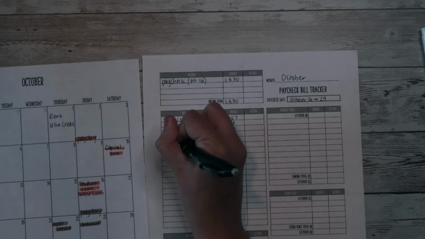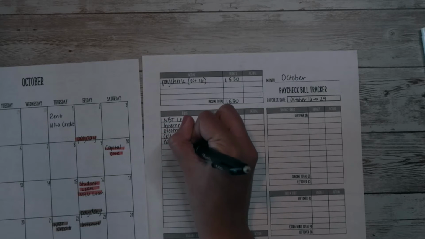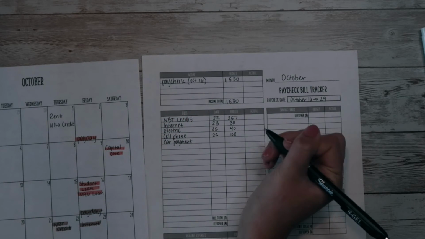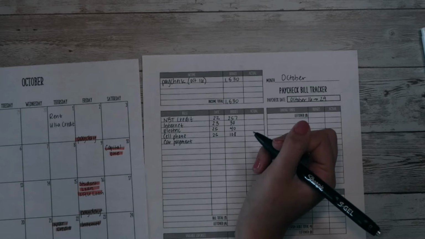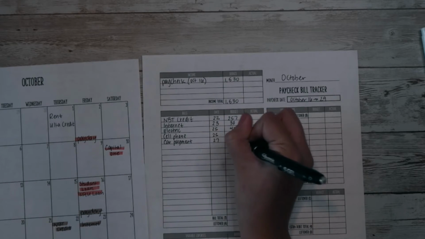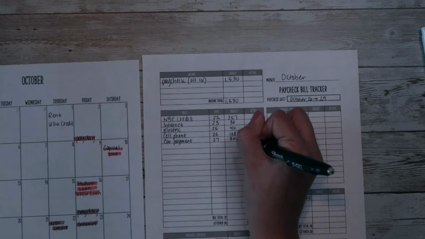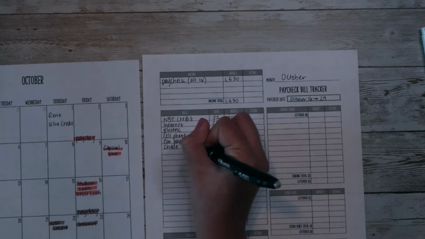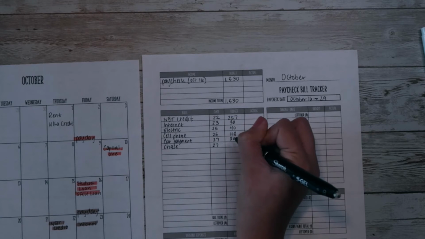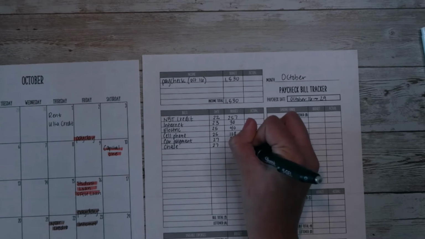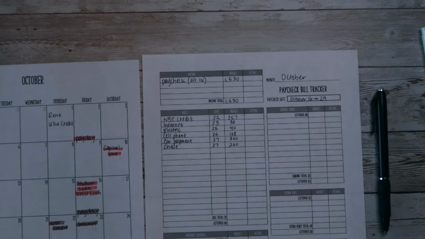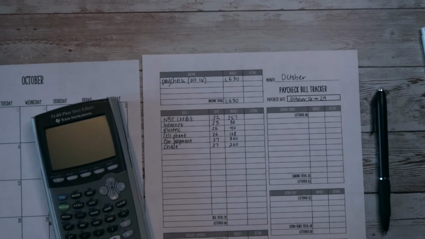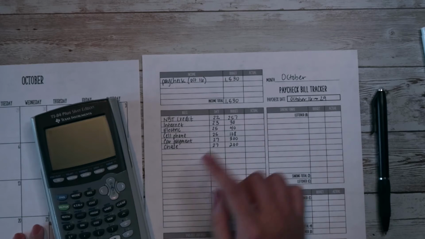And then my car payment. That's coming out on the 27th. I'm budgeting $300 for my car payment. And then the Chase credit card comes out also on the 27th, and that's gonna be $200. So I do have my calculator here. We're gonna go ahead and add all those up.